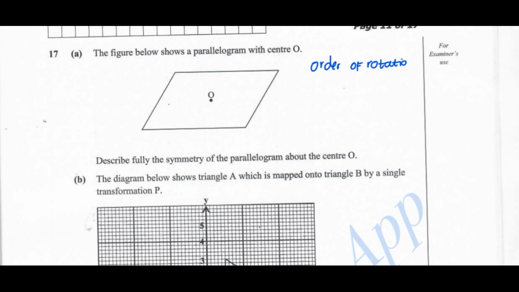This means how many times can we rotate this figure so that it is able to fit and go back to its original state. So let's say if this is our A, how many times can we rotate this so that A comes to its original point?